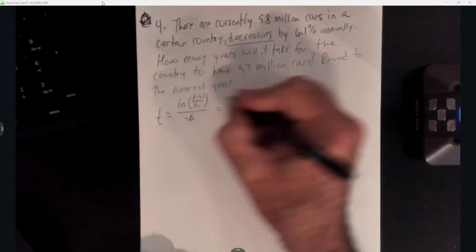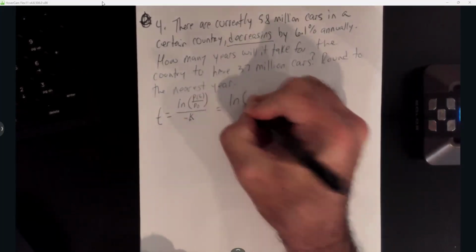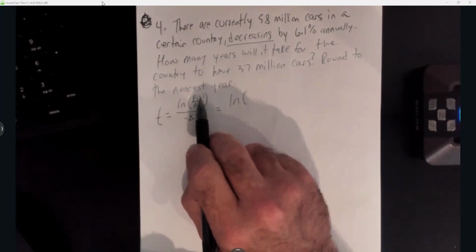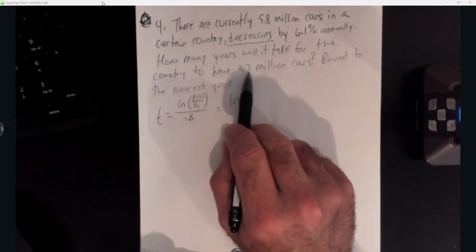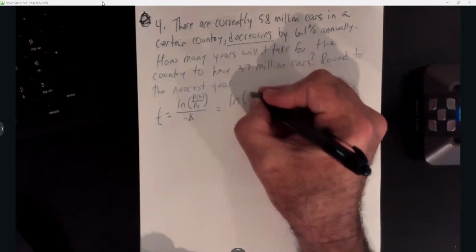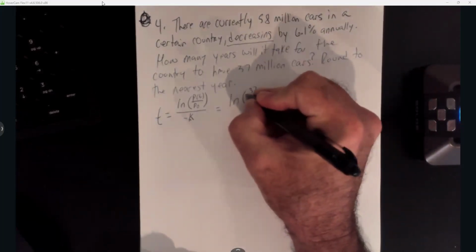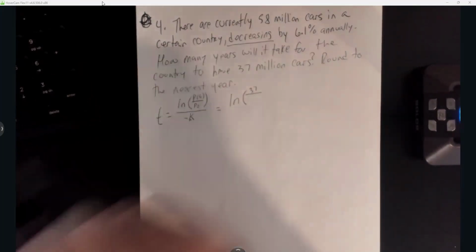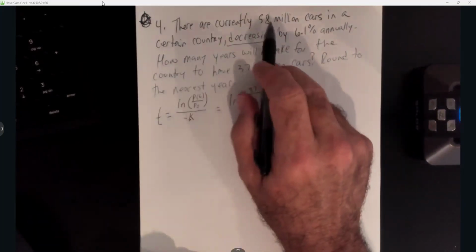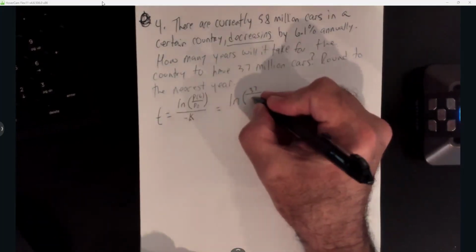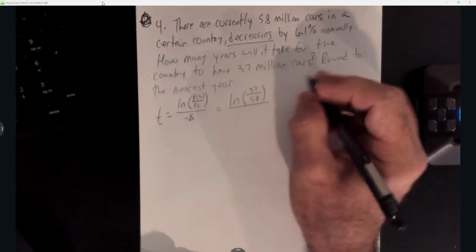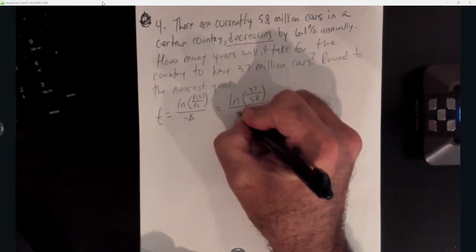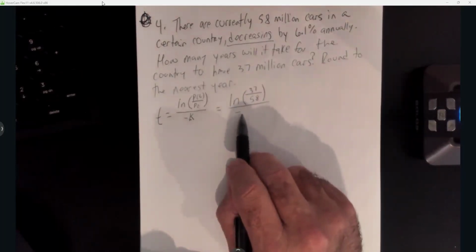So let's put everything in. ln, P of T was the final amount, which was 37 million. The final amount will be less than the starting amount when you're going down, okay? The starting amount was the 58 million. All of this will be divided by our K. And remember, K will be negative.